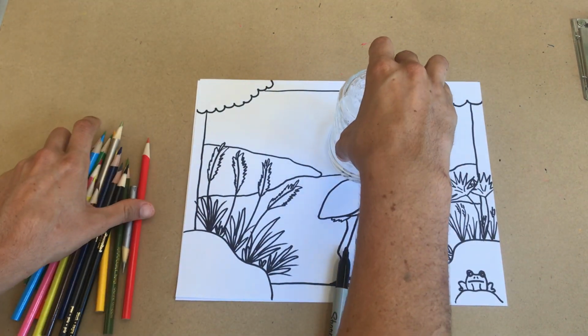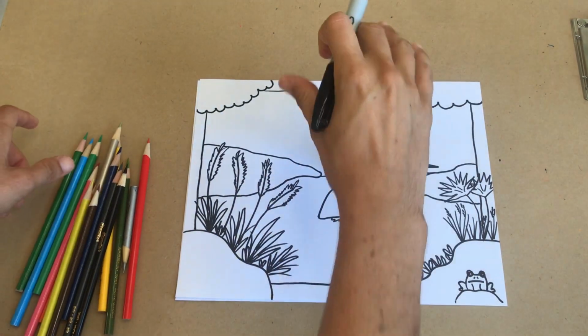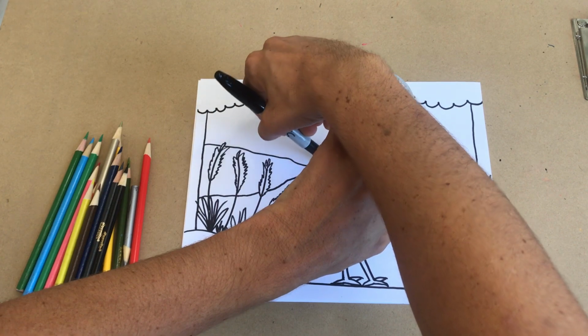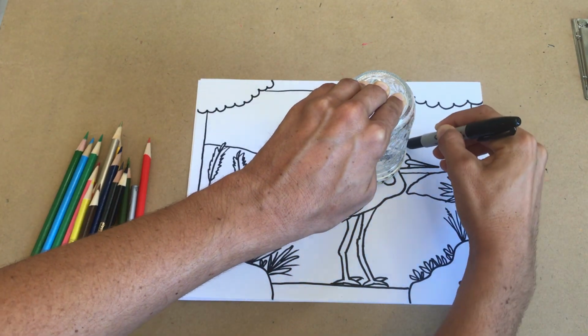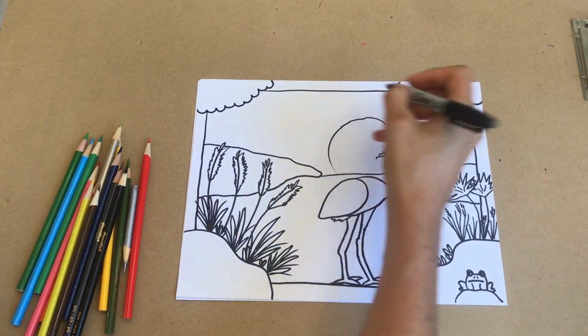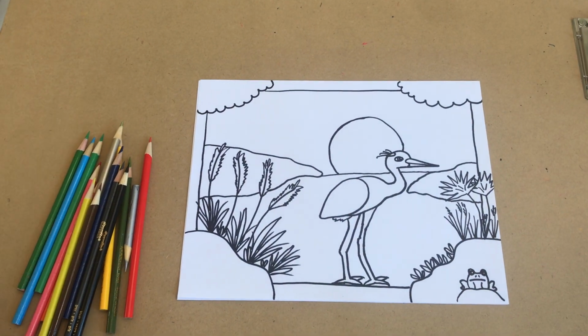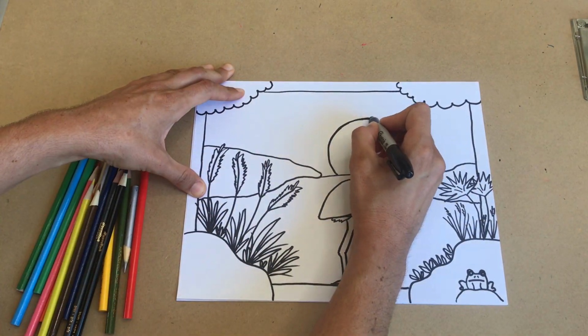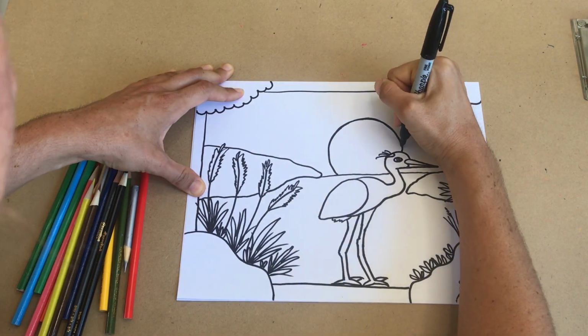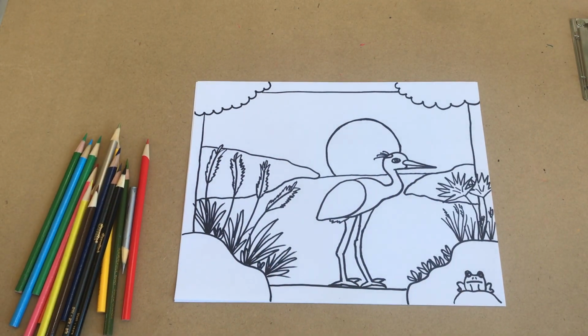Just grab a cup and put it right where you want your sun to be. Now I'm going to trace it, but wait! I'm going to be really careful not to draw on top of my great blue heron. So I'll stop tracing early and just finish the line without the cup. There! Now I have my sun.